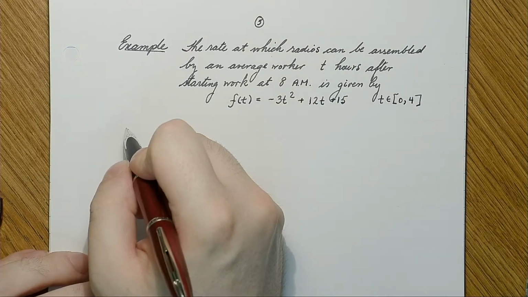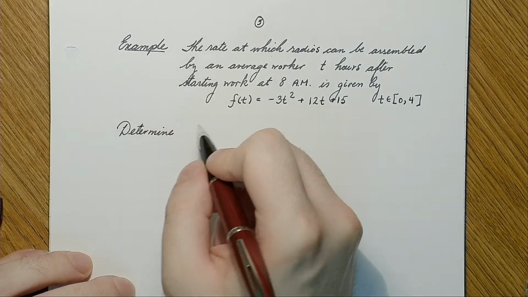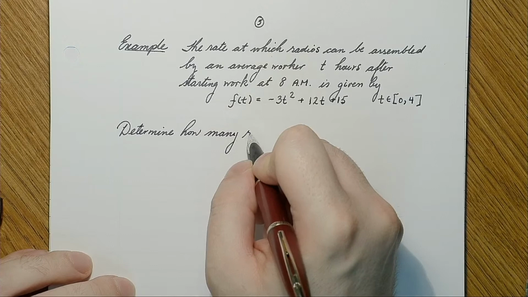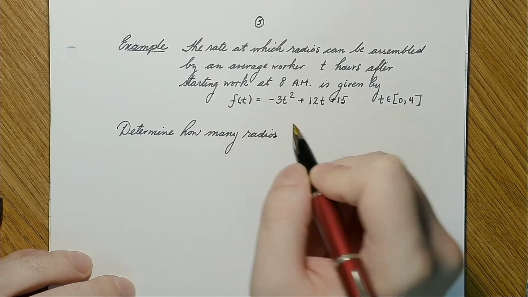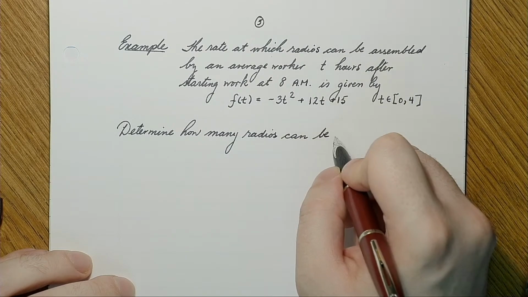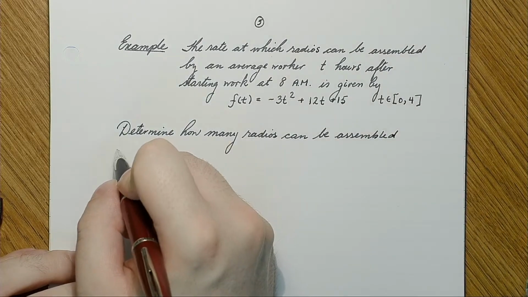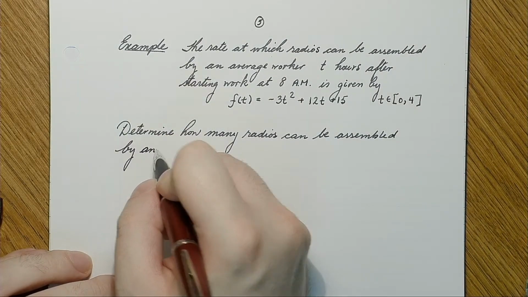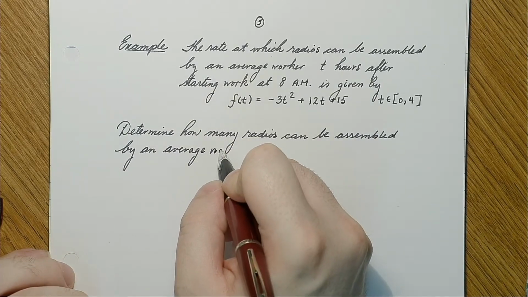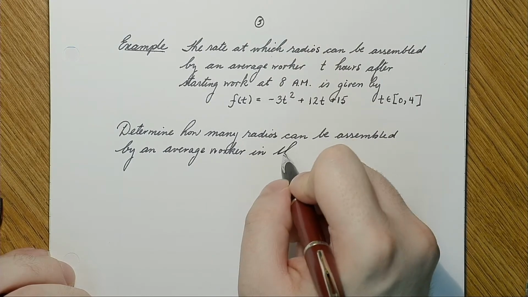We're asked to determine how many radios can be assembled by an average worker in the first hour.